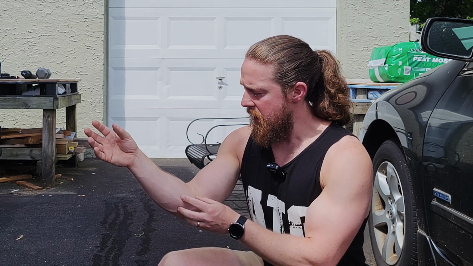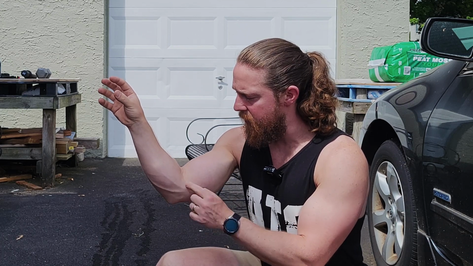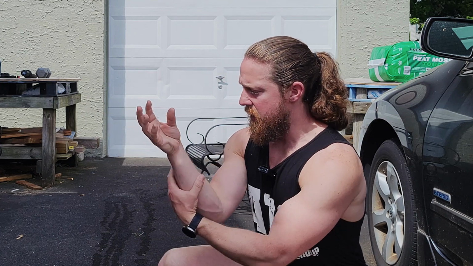So for me, as a calisthenics athlete, I would end up getting this chronic medial elbow pain right around this epicondyle area. And so for me, I had to think of strengthening every area in and around where my pain was coming from.